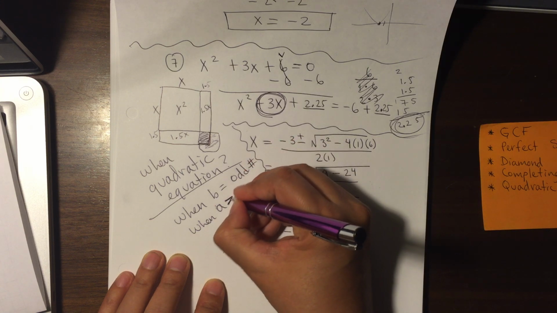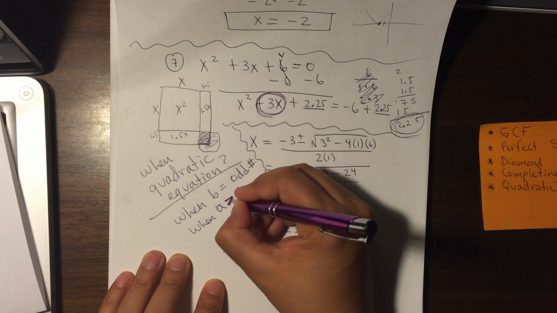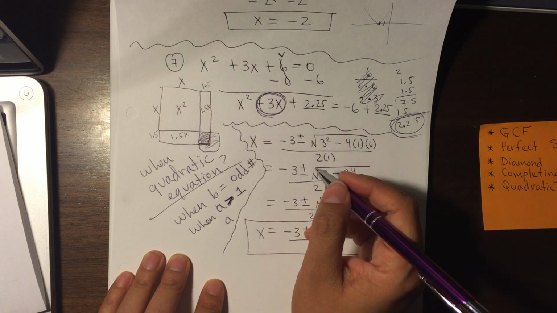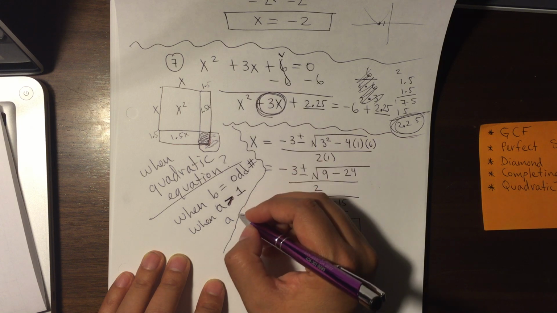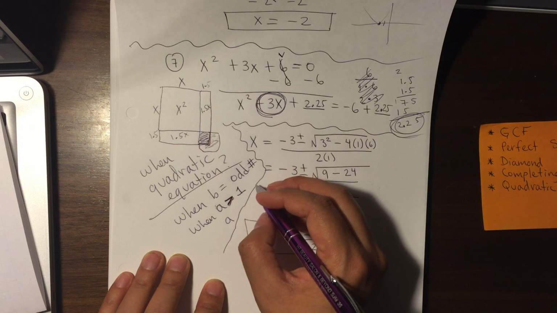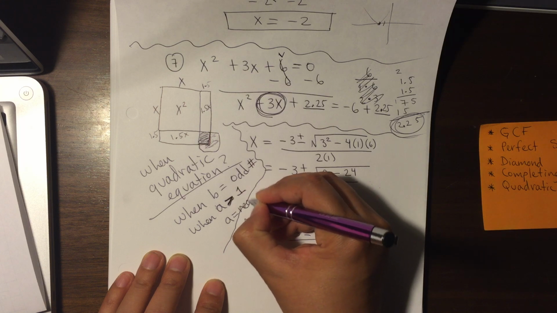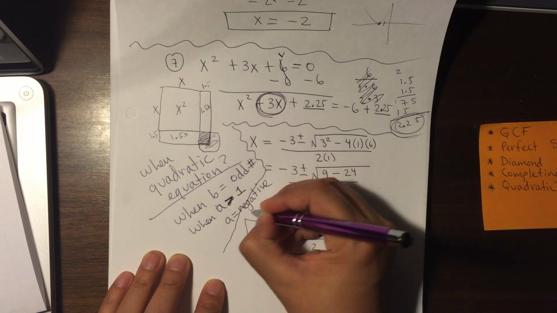Okay, so like if you have a 2 or greater than 1, or a is, let's see, maybe a negative integer.